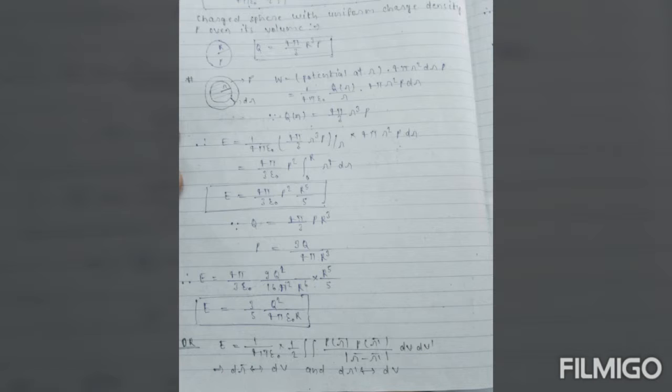Let us work this out. Let me cancel this 4 pi. So, I get 4 pi over 3 epsilon 0. This rho here and this rho here gives me rho square. This r cancels with r cubed and gives me r.